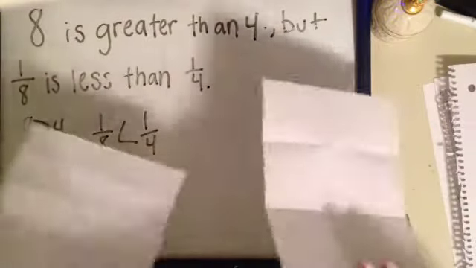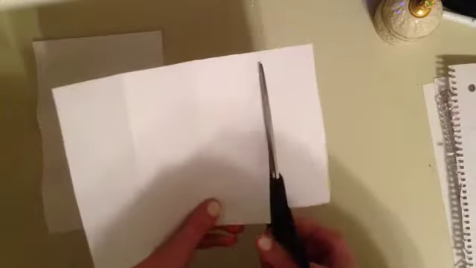First, let's look at these two pieces of paper. We can all agree that each piece of paper is the same size. Now I'm going to cut them into equal parts. We will partition the first piece of paper, this one, into 4 equal parts so that each piece represents 1/4 of the whole.